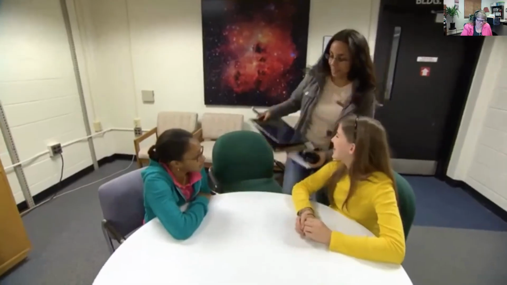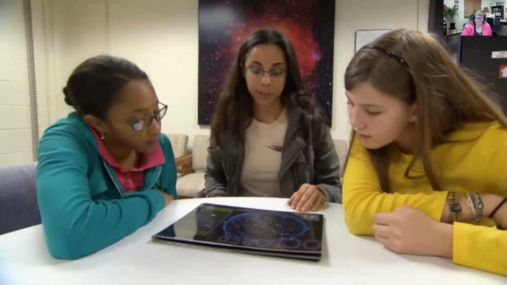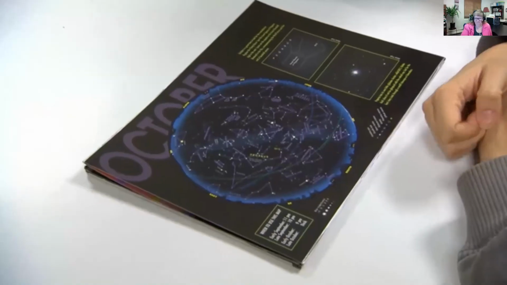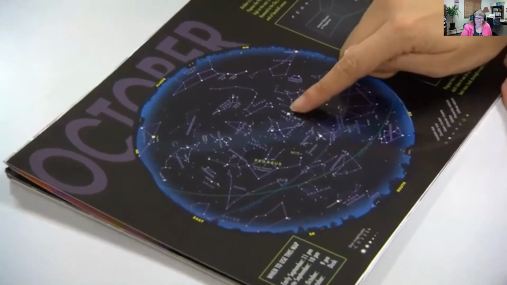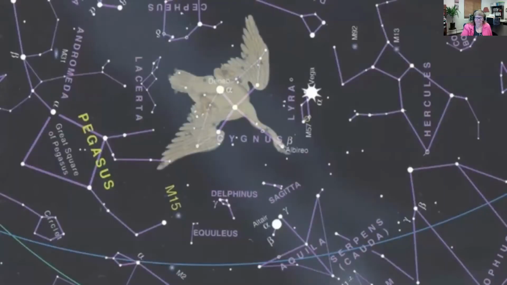So the constellation that I've chosen to do for the Great Worldwide Star Count is the constellation of Cygnus, which is inside the Summer Triangle. The Summer Triangle is made up of these three stars here. So there's Vega, there's Altair, and there's Deneb. And one of those stars is actually the tip of the constellation Cygnus.